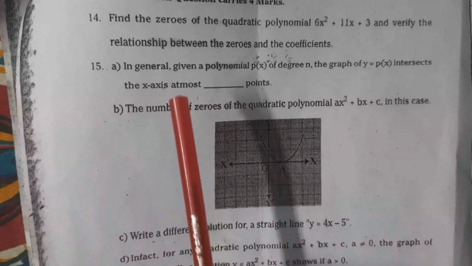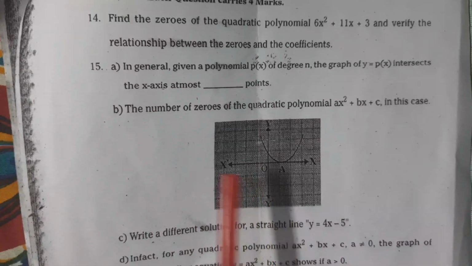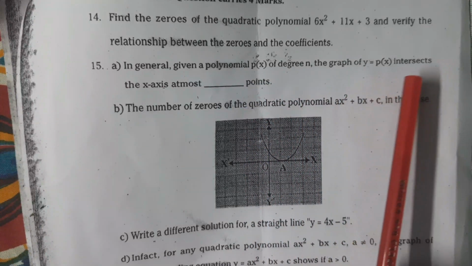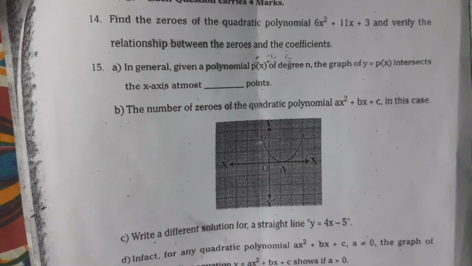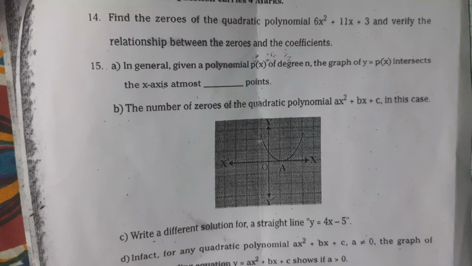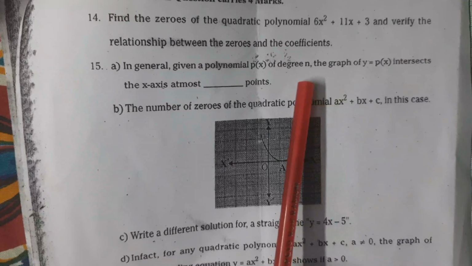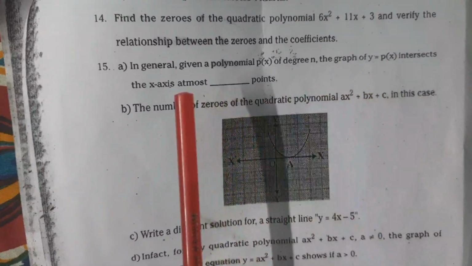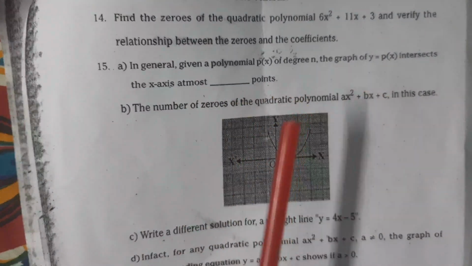Next, the 15th question, a graphical question, is given. In the given graph, for a general polynomial p of x of degree n, the graph of y equal to p of x intersects the x-axis at most dash points. Dash points means, for a general polynomial of nth degree, n points will be present. That is degree n. Suppose a linear polynomial means degree 1.